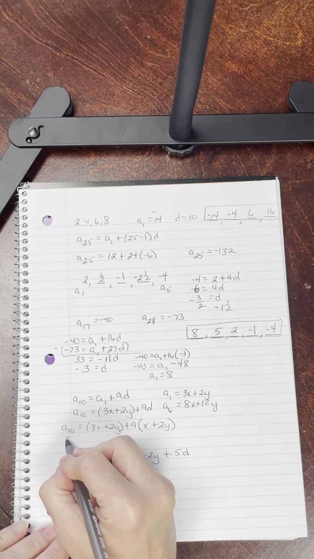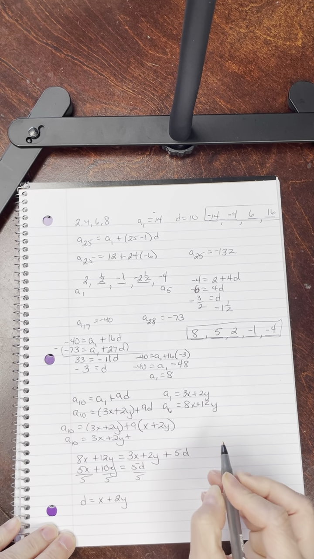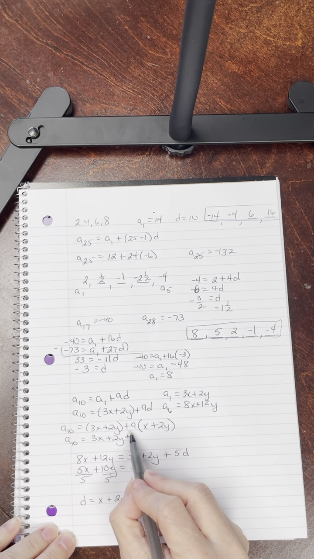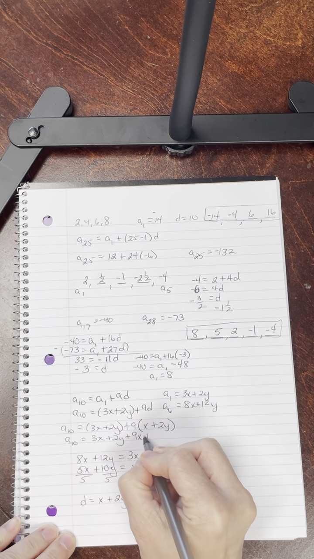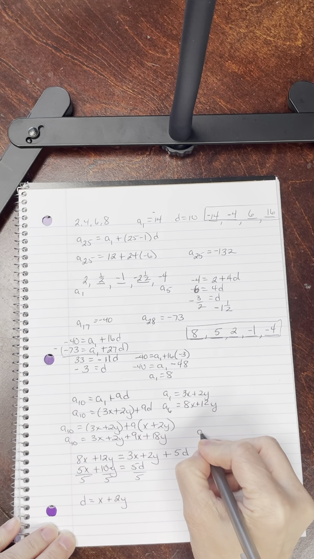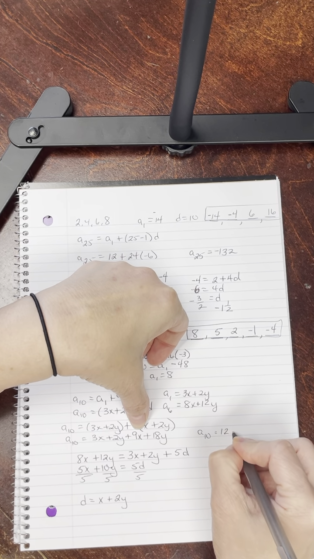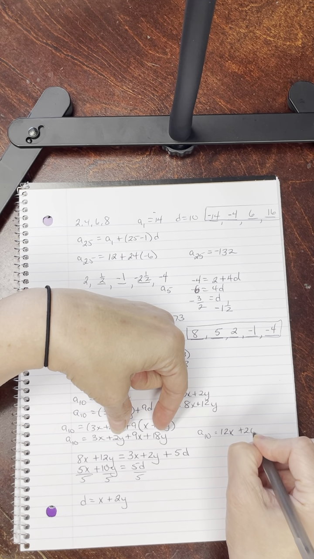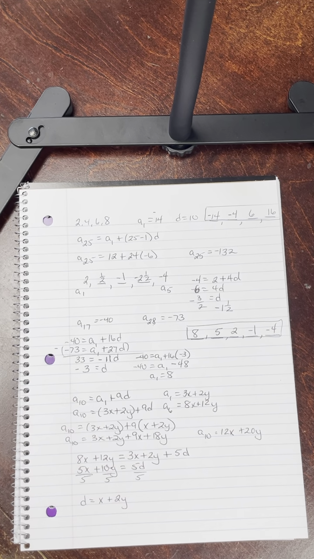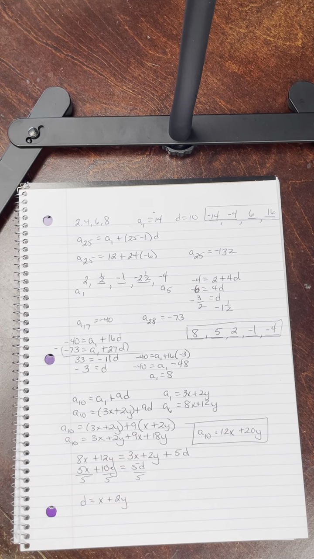All right. I can't do anything at the moment with this 2y, but this whole term I am now going to distribute. 9 times x is 9x. 9 times 2, 18y. So 3x plus 9x like terms, 12x. 2y and 18y like terms, 20y. And that is everything put together. So that should be my 10th term. And I've solved for everything they asked for in that lesson.